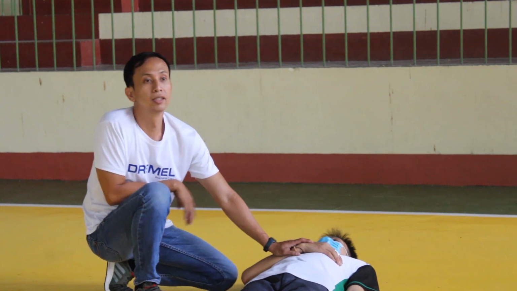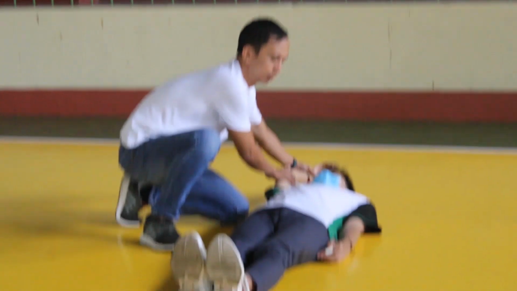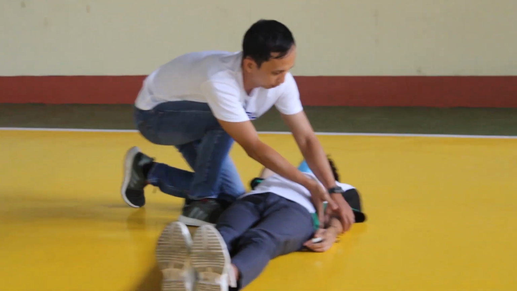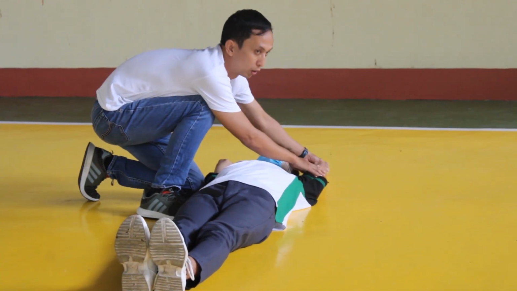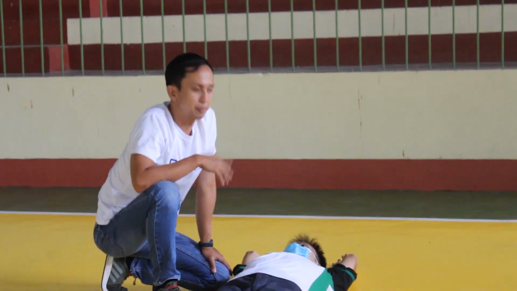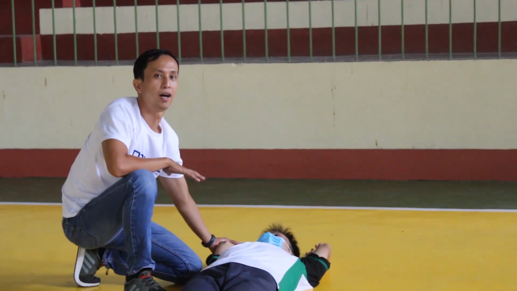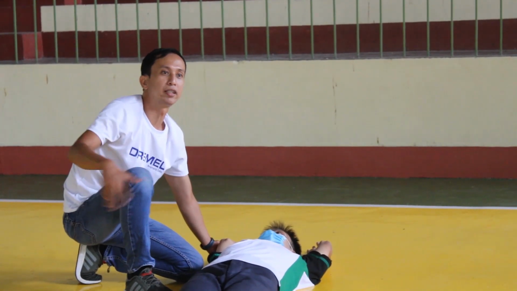We need to place the arm of the victim extended upward, this way, the other one extended upward. Okay? So why should it be up? So that the arms do not get caught on the objects around.